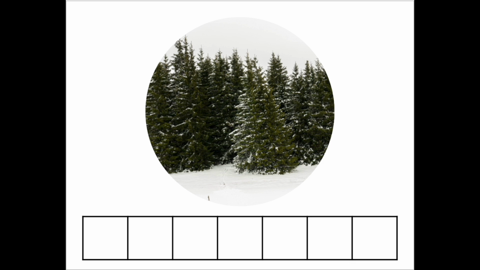This is a picture of some evergreen trees. So the word we are spelling is evergreen. This is a long word. It has 2 syllables. So let's take our time and count up the sounds we hear in evergreen. Did you count 7 sounds? That was a lot of sounds. Let's start spelling them.